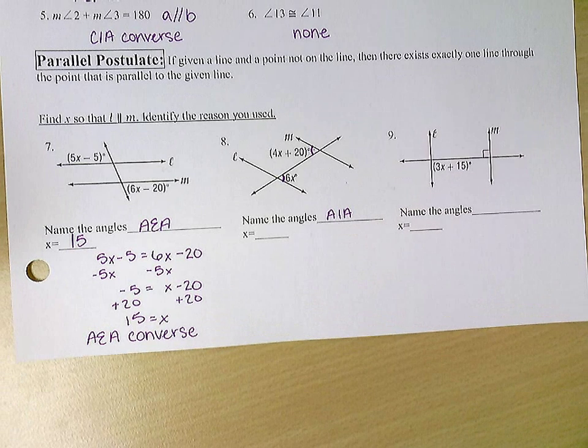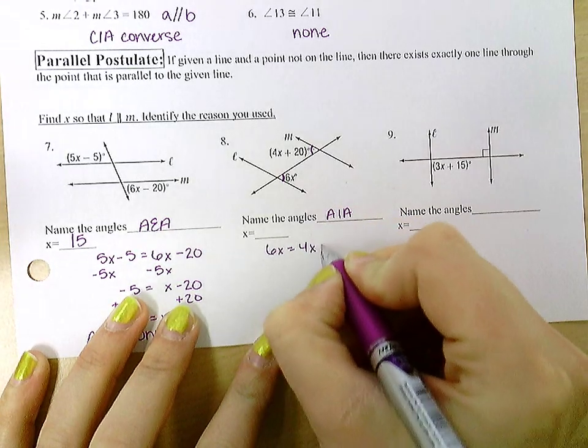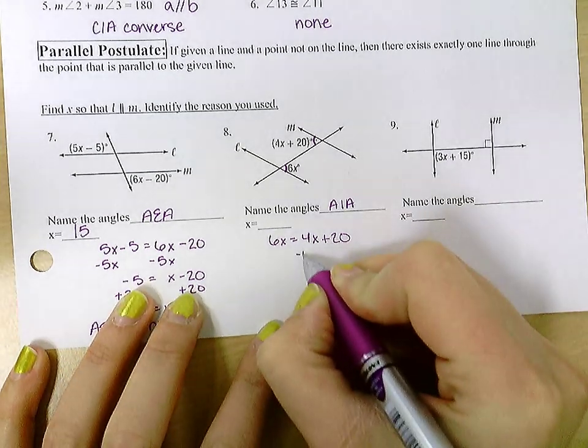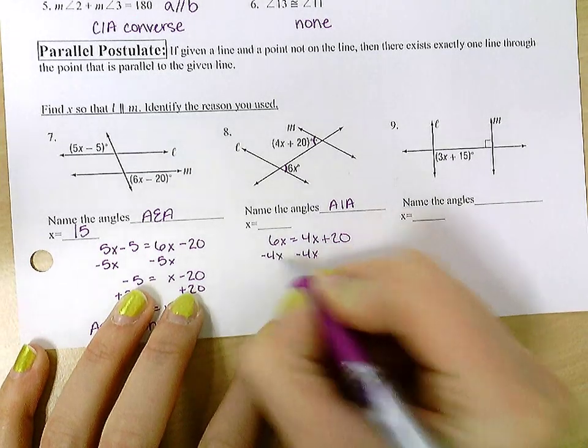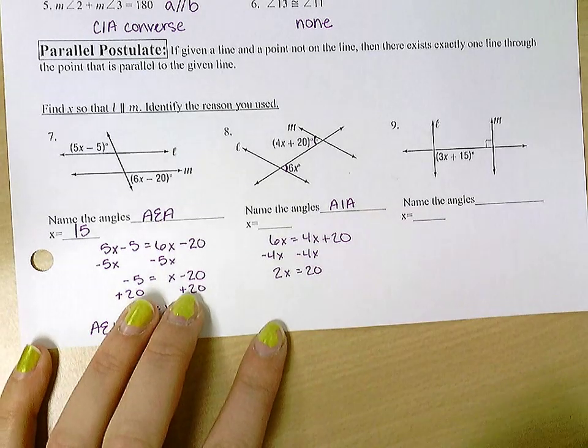Okay, we know that alternate interior angles are congruent if your lines are parallel. So if I want those angles to be congruent, I need to set them equal to solve for x. So we have 6x is equal to 4x plus 20. I can subtract 4x and divide by 2.